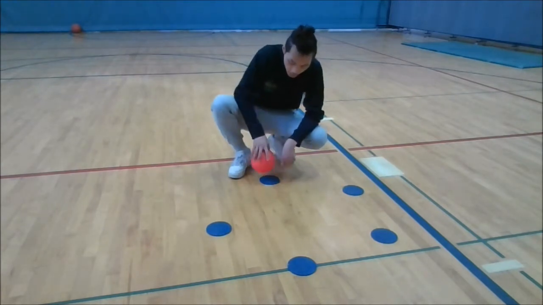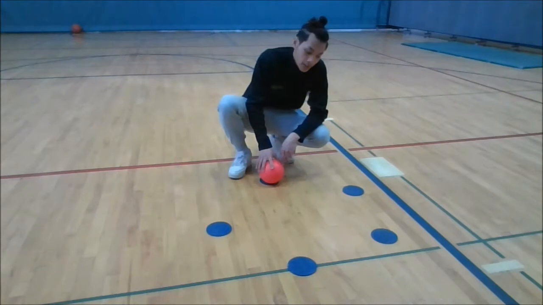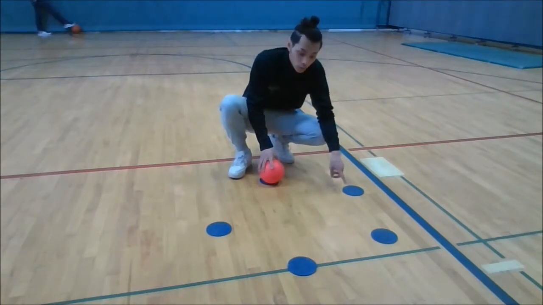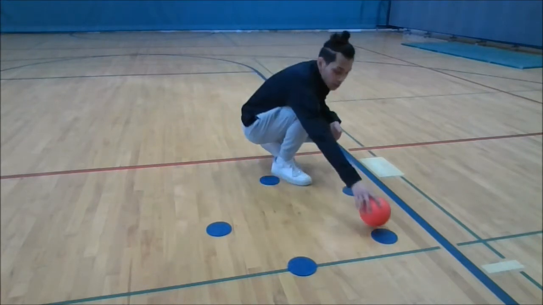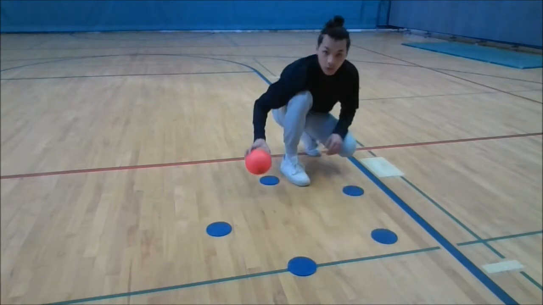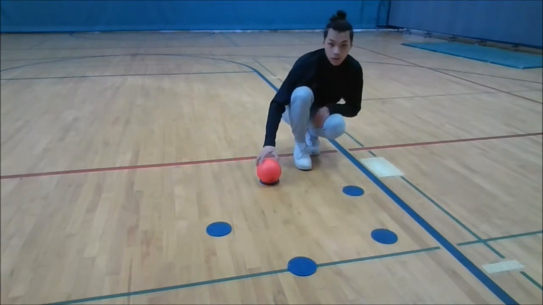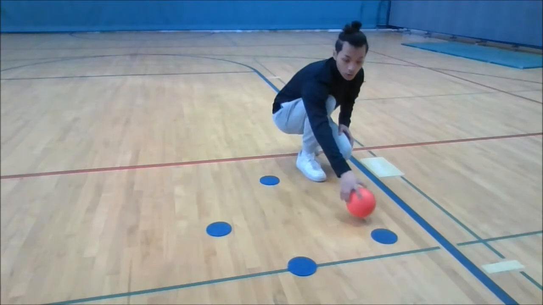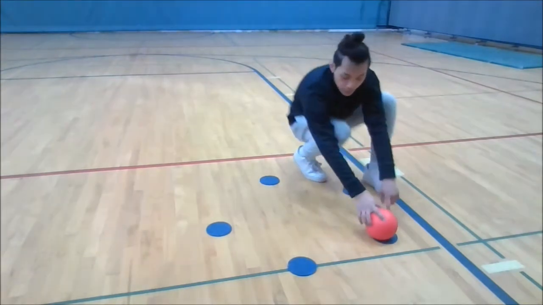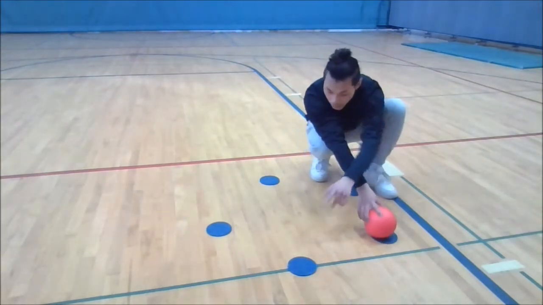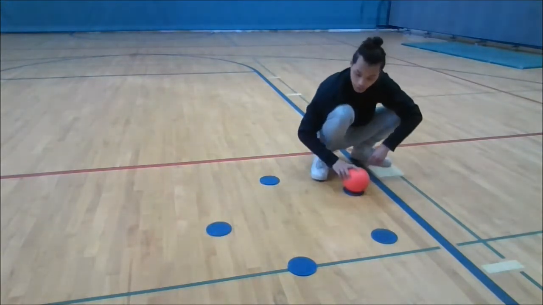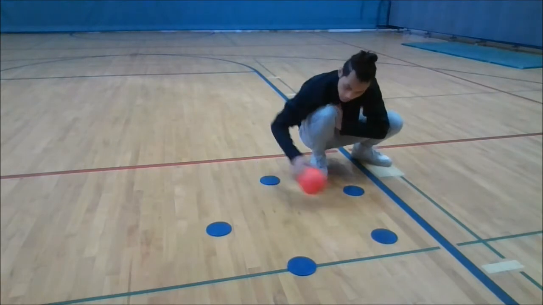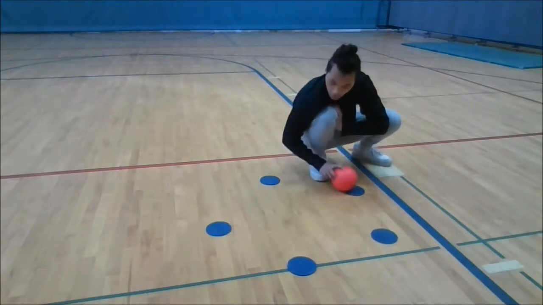So the person at this square has the ball. Instead of passing to the square directly adjacent to him, he's going to skip this one and pass it here. So here, I'll move my foot. Ball starts here. We're going to go here. This player skips the line next to him. Here, to here, to here, to here, to here, to here, to here.